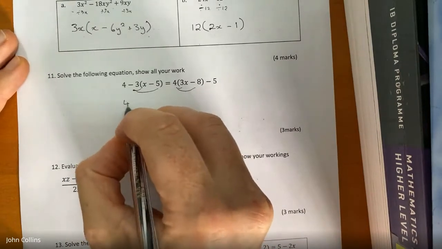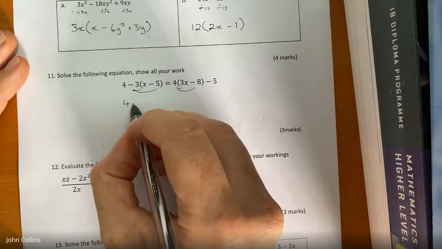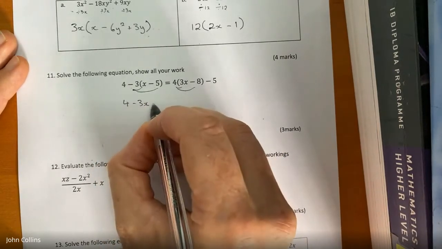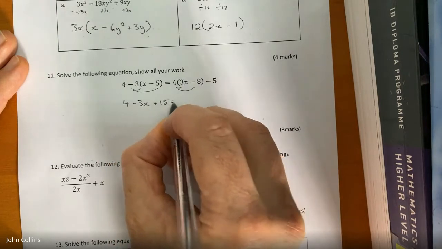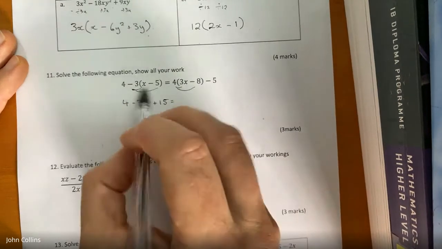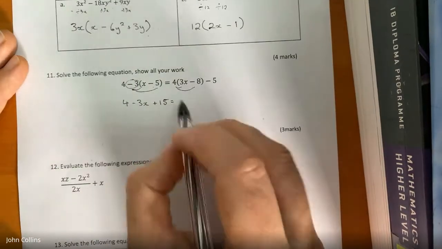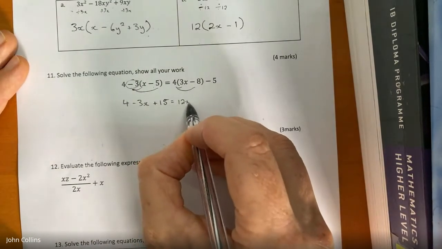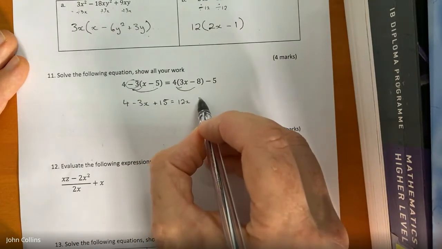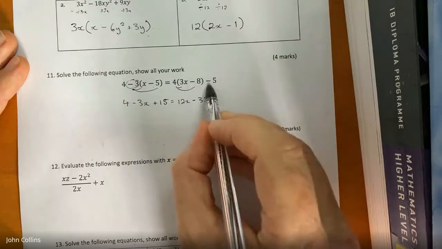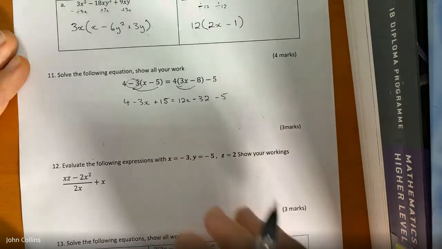So 4 is still 4. -3 times x is -3x. -3 times -5, well, that's plus 15. Remember, if you're multiplying, you must multiply by the sign in front as well. 4 times 3x is 12x. 4 times 8 is 32. There's a minus there still, and there's still a -5 at the end.